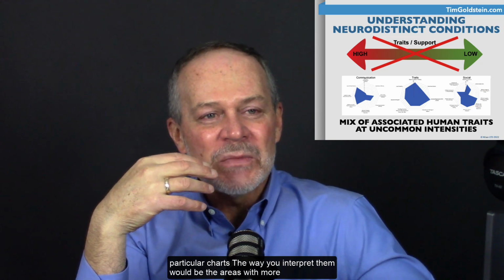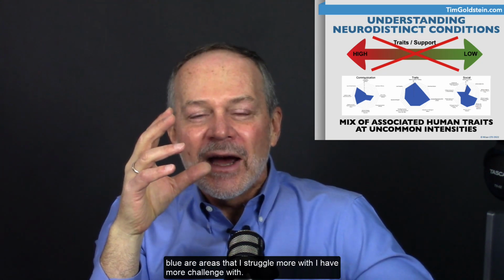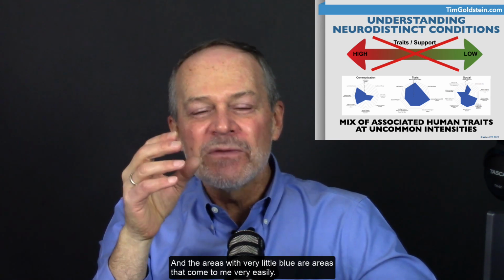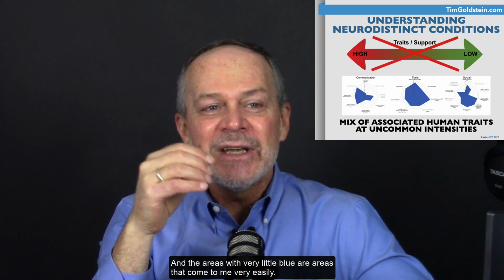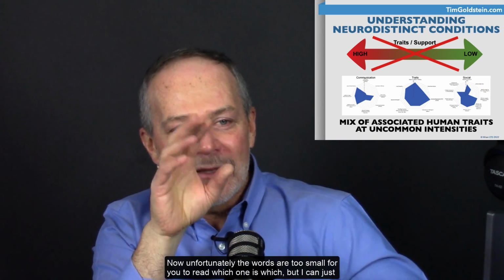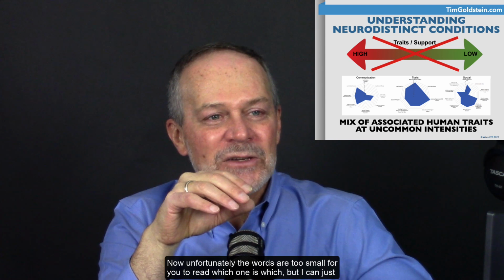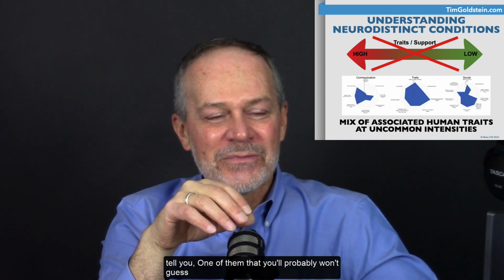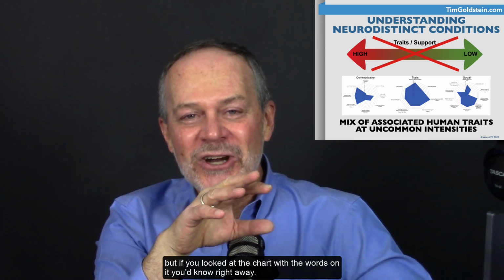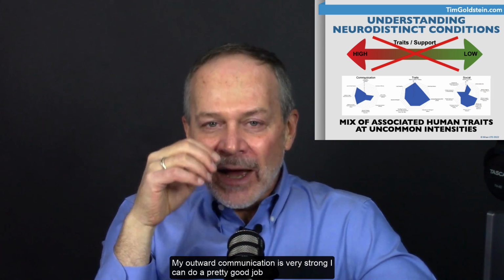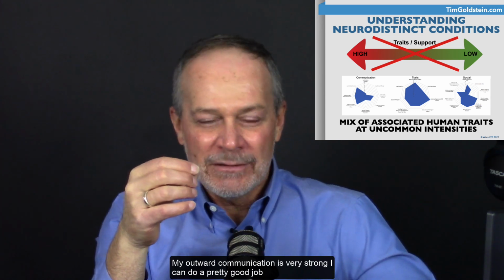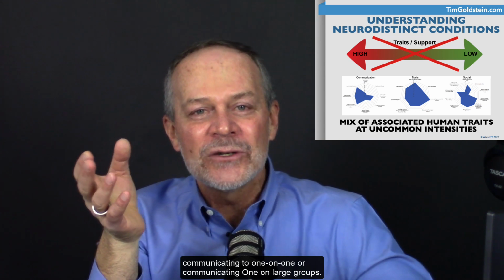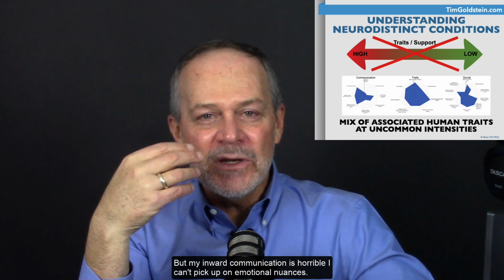The way you interpret them would be the areas with more blue are areas that I struggle more with, I have more challenge with. And the areas with very little blue are areas that come to me very easily. Now, unfortunately, the words are too small for you to read which one is which, but I can just tell you one of them that you probably won't guess, but if you looked at the chart with the words on it, you'd know right away. My outward communication is very strong. I can do a pretty good job communicating one-on-one or communicating to large groups. But my inward communication is horrible.